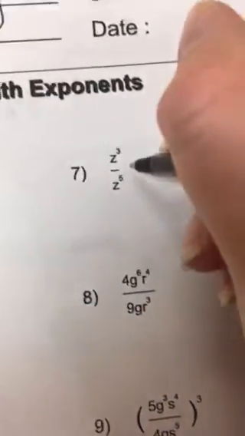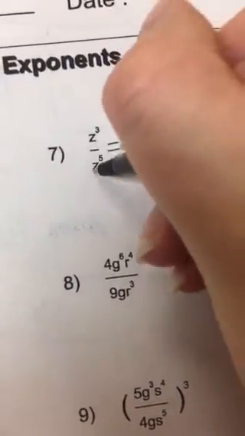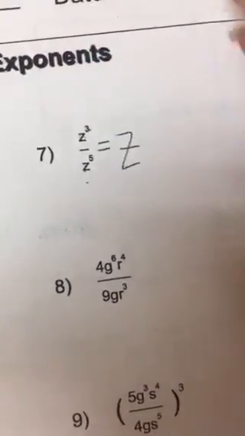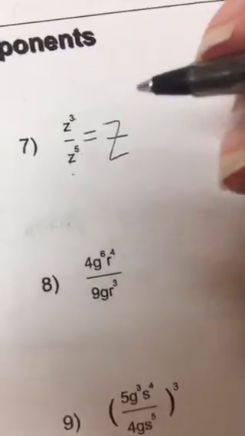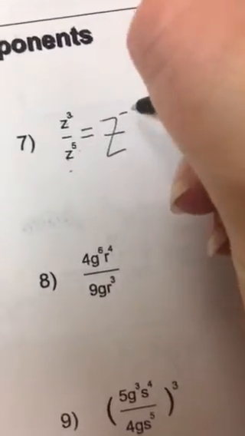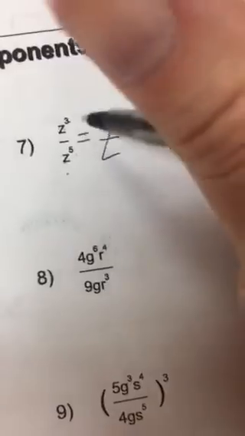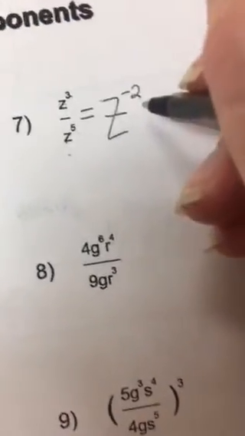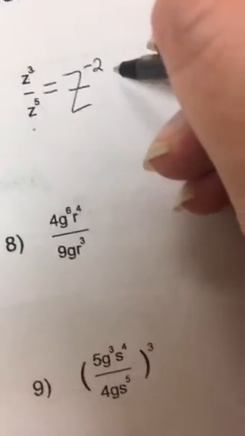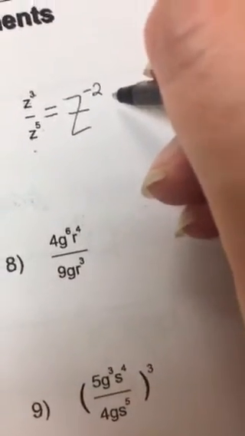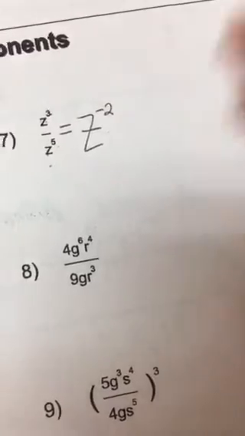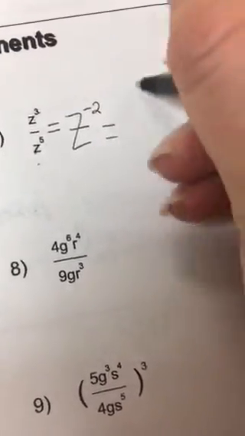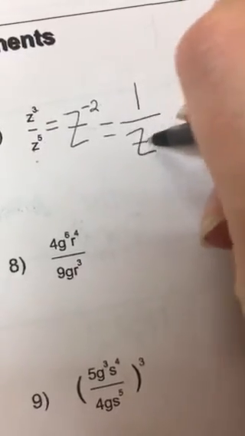Okay guys, now for this one, once again, I'm dividing with the same base, so I'm going to subtract z, and then 3 minus 5. If I have $3, and I owe someone 5, I would still owe them $2 when I paid them back. So 3 minus 5 is negative 2. But we know, as algebratarians, that we cannot have a negative exponent, so I must take the reciprocal. So I would turn this into 1 over z to the second power.